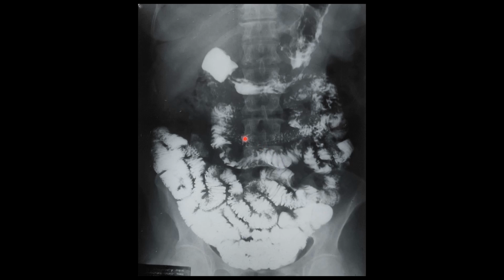So we can clearly appreciate some coils located in the central region as well as towards the left over here, and some uniform, homogeneous-appearing coils located more towards the right side as well as towards the pelvic region over here. So these central coils and the coils towards the left will be predominantly belonging to the jejunum, and this region will be belonging to the ileum.